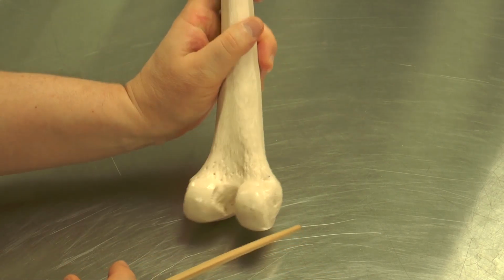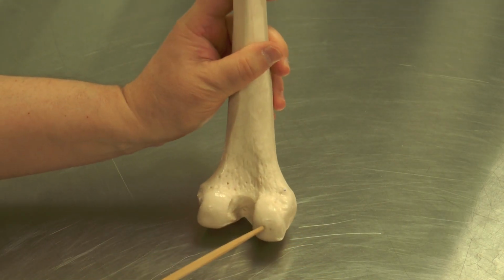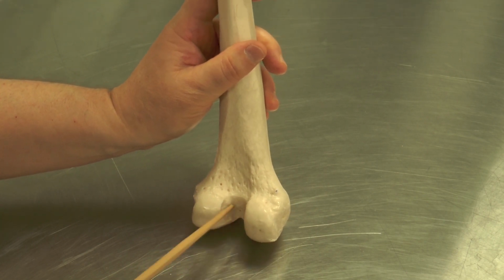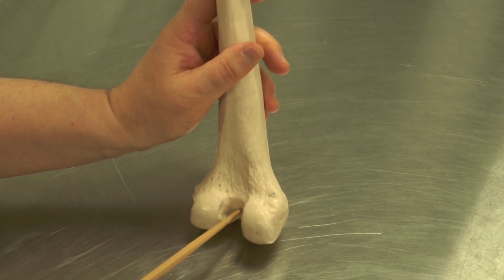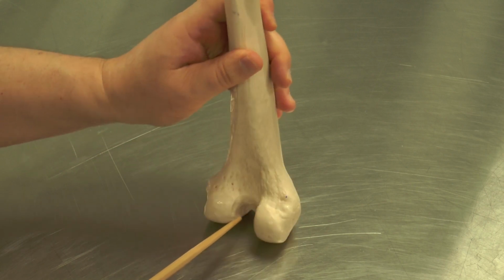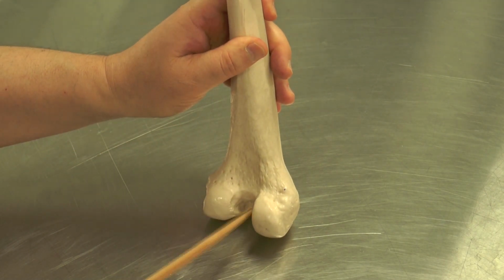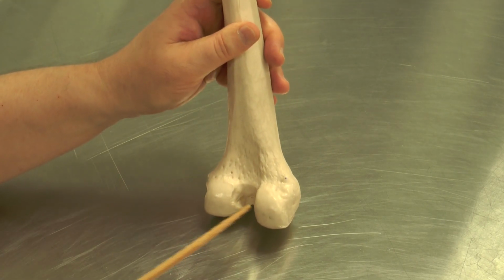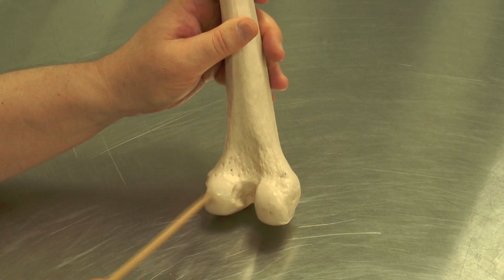And then on the posterior surface, between the two condyles, we have a notch, and this is called the intercondylar fossa. The intercondylar fossa is really important in attachment of some of the ligaments that we're going to look at a bit later. So this is the intercondylar fossa on the posterior aspect.